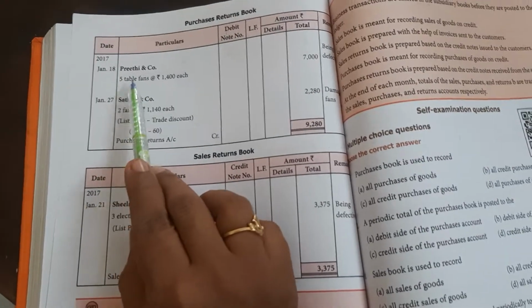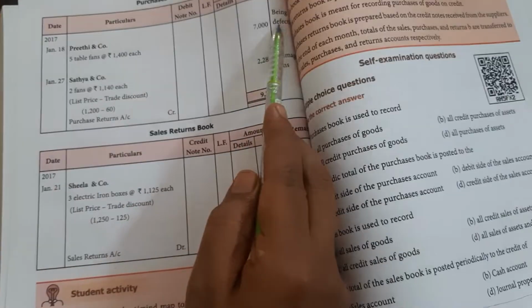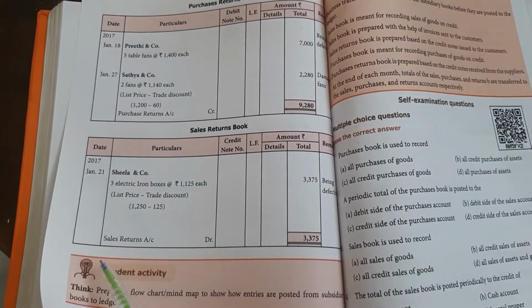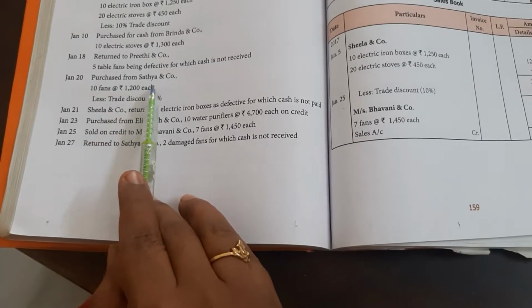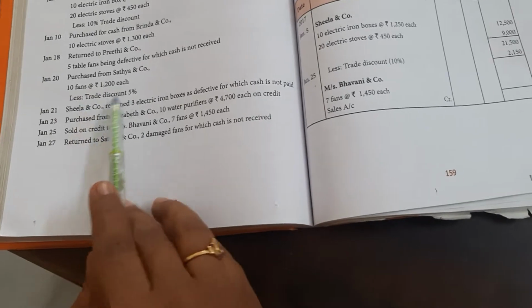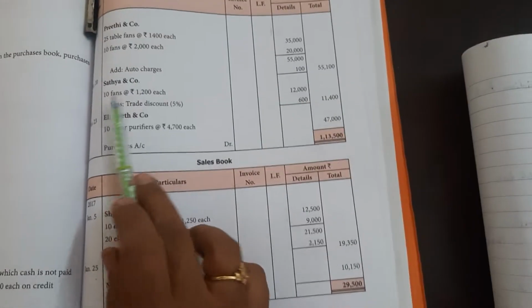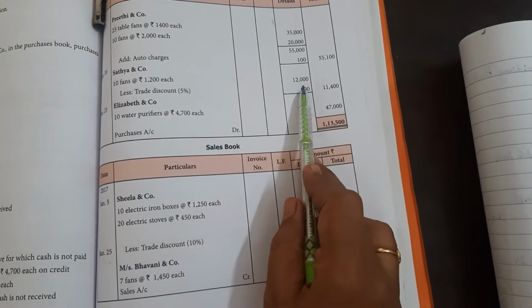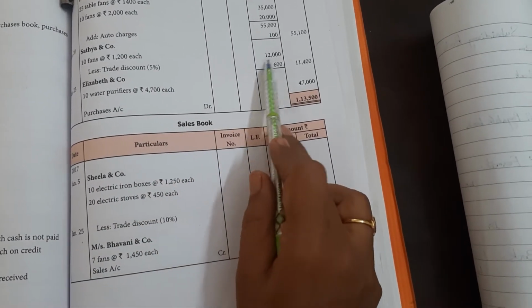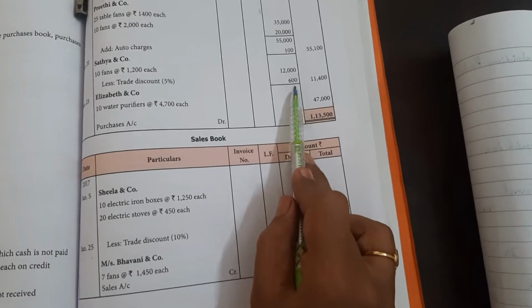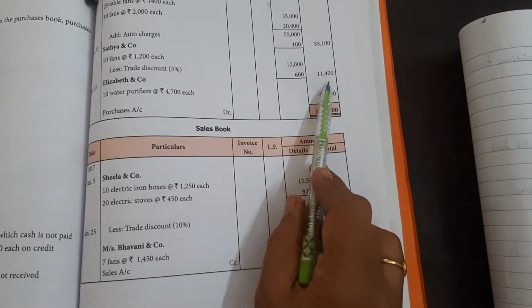You will multiply and write, and being defective is the reason you have to write. See, I'll repeat: you write Preeti and Co, 5 table fans at 1,400 each, 7,000, being defective goods, and you will write the reason. Okay, then same way you will have purchase from Satya and Co, 10 fans, trade discount 5%. So you will write it in the purchase book. It will go Satya and Co, 10 fans, 12,000 less trade discount. Calculate 5% on this: 12,000 into 5 by 100 gives 600, subtract it and put it over here.